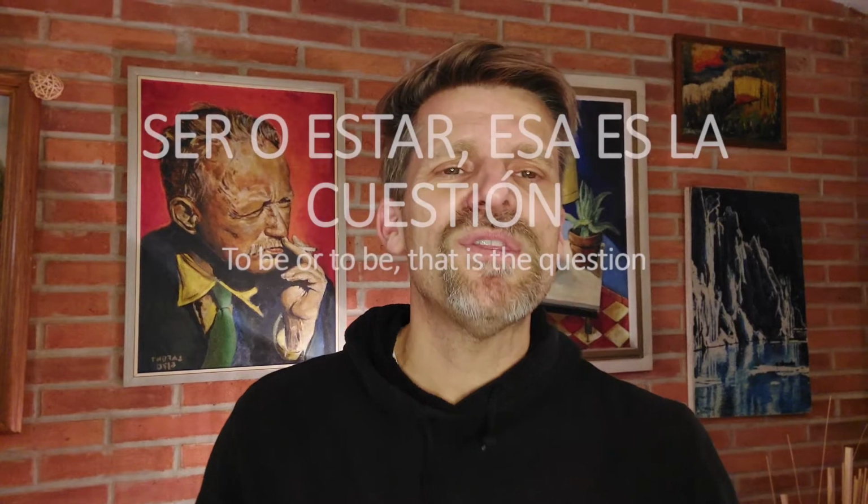I'm not telling you that it is something very easy. We need to understand some rules and then practice them, right? But with this exercise, what we're going to do is give you more confidence and clarify the panorama in order for you to speak as correctly as possible. So let's start with the verb ser.